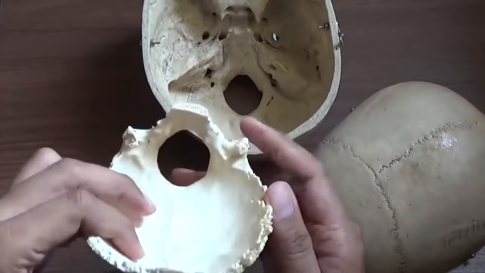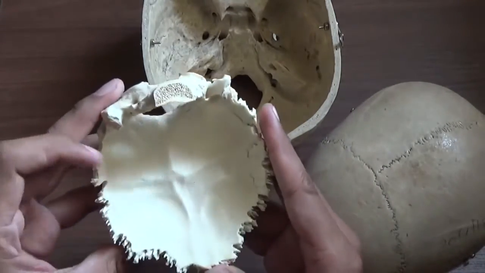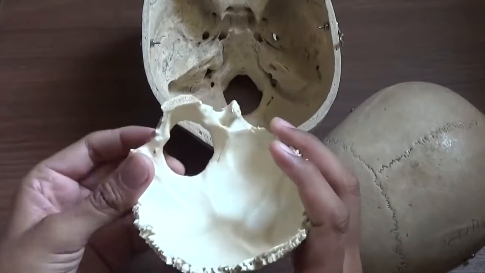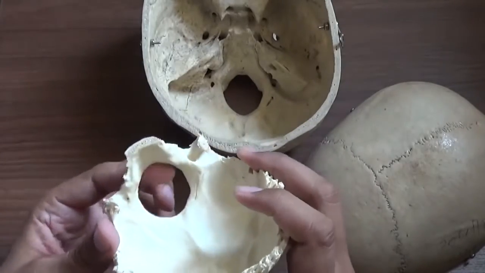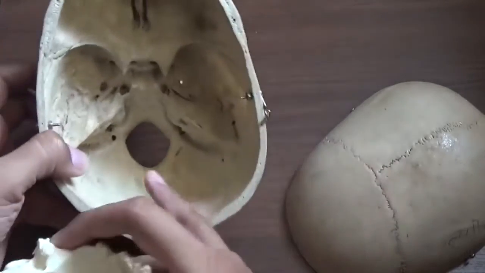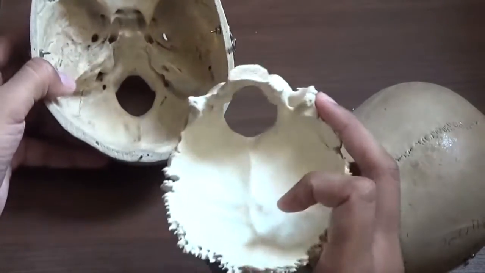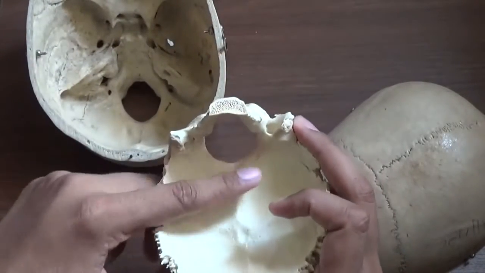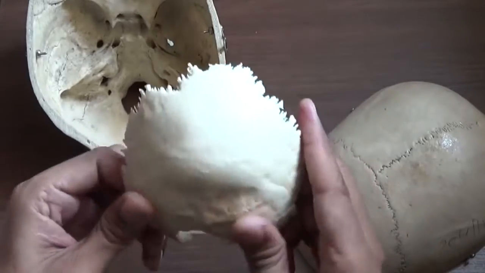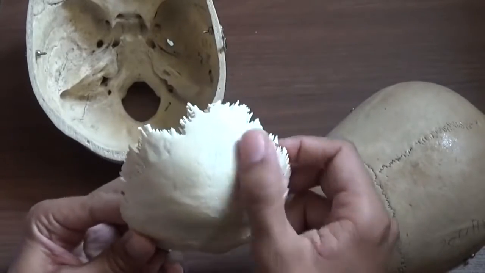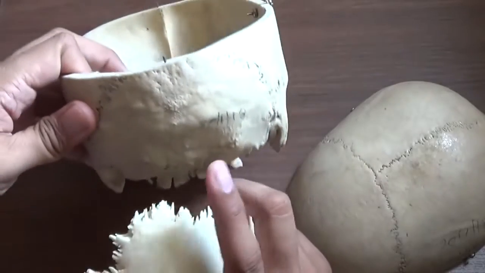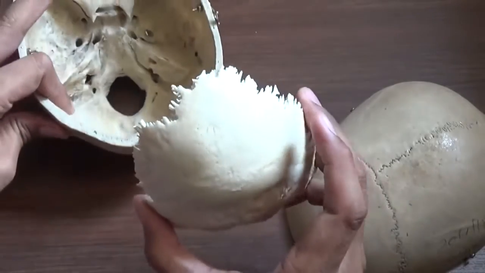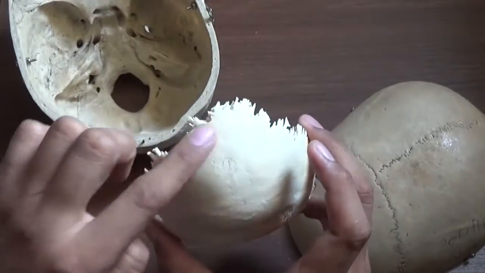Here it is. This is the occipital bone. Now it's very easy to identify it. It has got a very large opening. This is foramen magnum. So that you can see here. This is foramen magnum, and posterior to the foramen magnum, this portion is the squamous part of the occipital bone. The major portion is observed from behind in the norma occipitalis, right? So this is squamous part of the occipital bone.